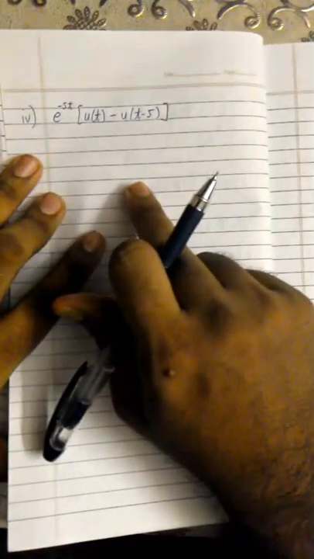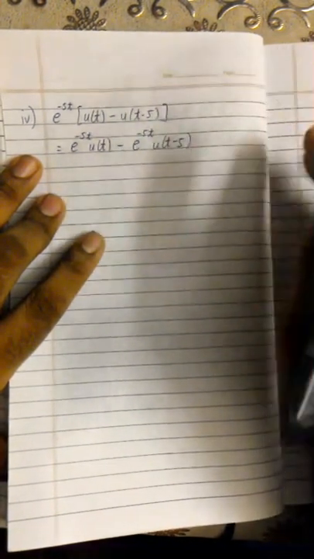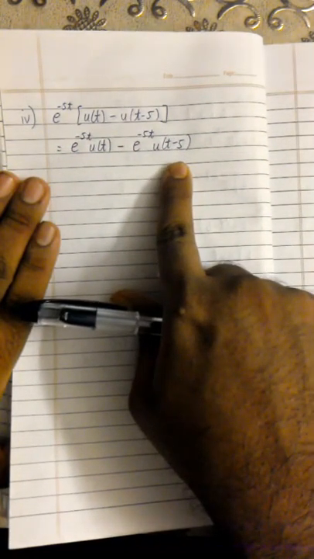So here I can just modify this question. Right? I can make this question into e raised to minus 5t u of t minus e raised to minus 5t u of t minus 5. Okay. So I have to apply my Laplace transform over here, and I also have to apply the Laplace transform over here.